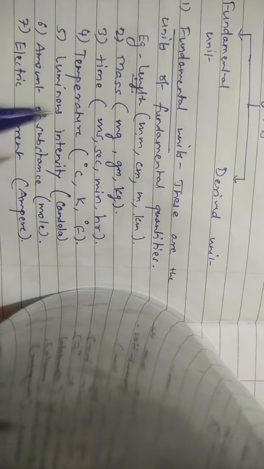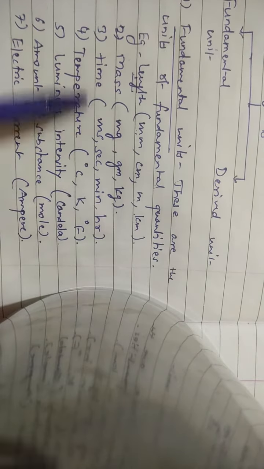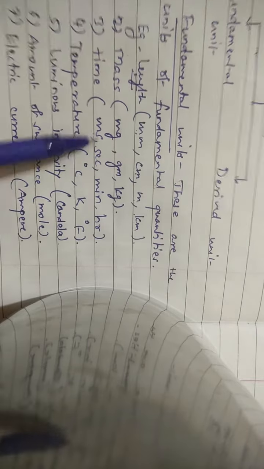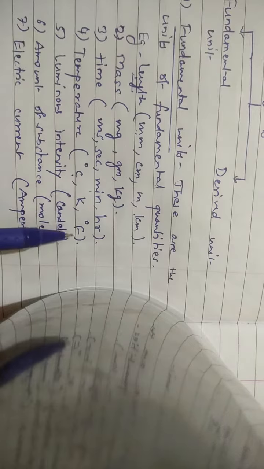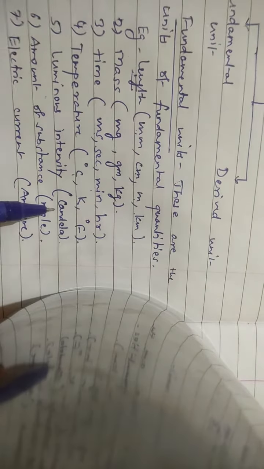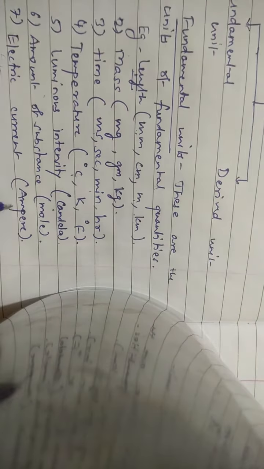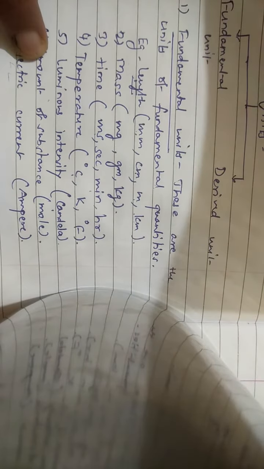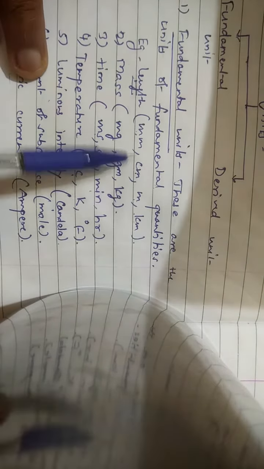So basically you have all these fundamental quantities: mass measured in milligrams, grams, kilograms; time measured in milliseconds, seconds, minutes, hours; temperature measured in degree centigrade, Kelvin, degree Fahrenheit; luminous intensity measured in candela; amount of substance measured in mole; and electric current measured in ampere. So these are all: length, mass, time, temperature, luminous intensity, amount of substance and electric current. These are all the fundamental quantities, and whatever is written in the bracket are the units of the respective quantities. So these are what are called fundamental units.